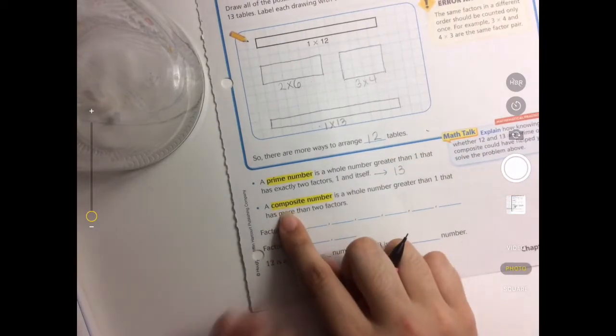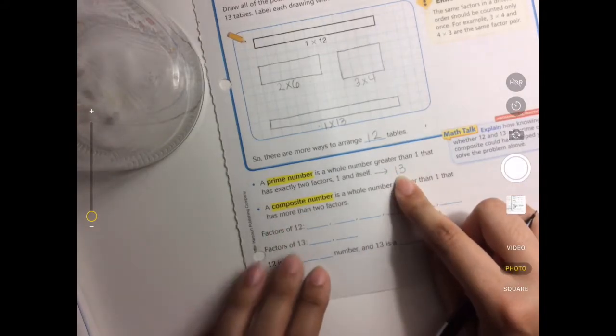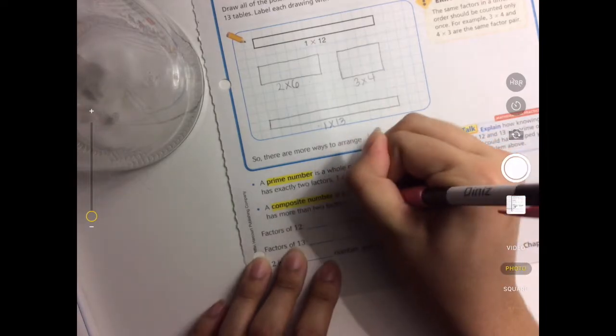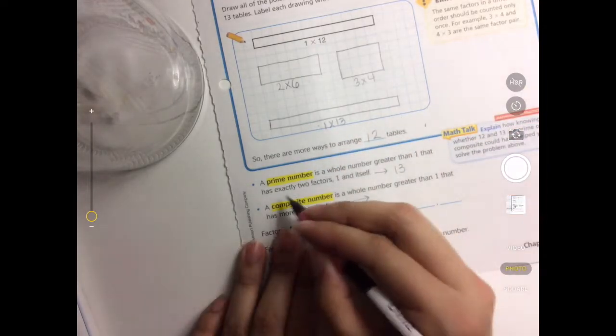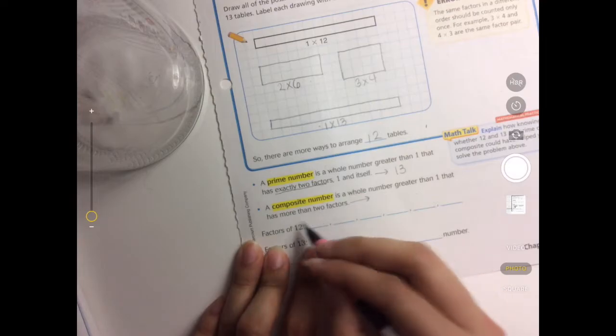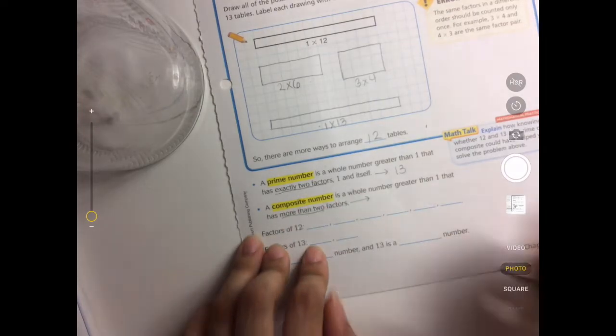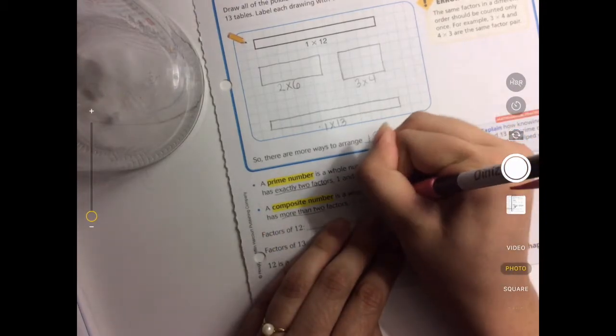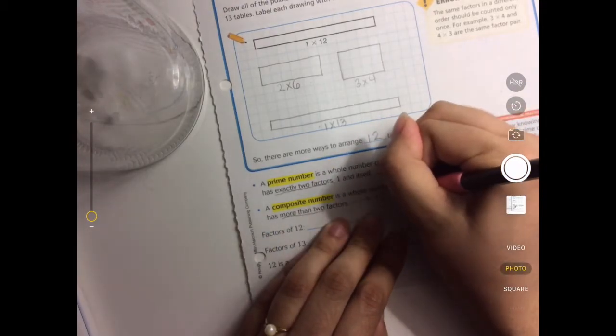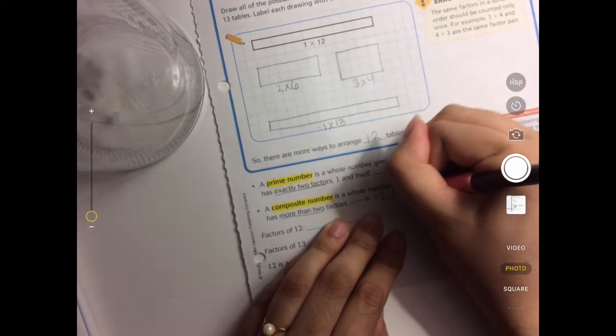Okay, and then a composite number is basically what 12 is. A whole number greater than 1 that has more than 2 factors. So this one only has 2 factors. This one can have more than 2 factors. That's the difference between a prime number and a composite number. Exactly 2 factors and more than 2 factors. And an example of a composite number could be 12, it could be 14, it could be even 15. So these are all composite numbers.